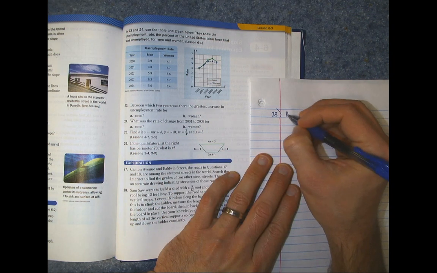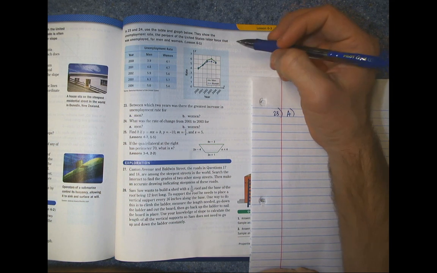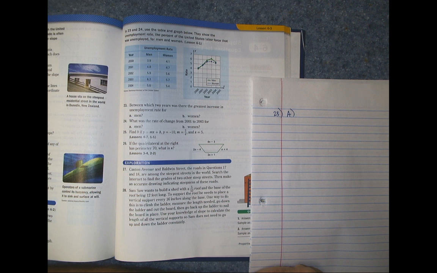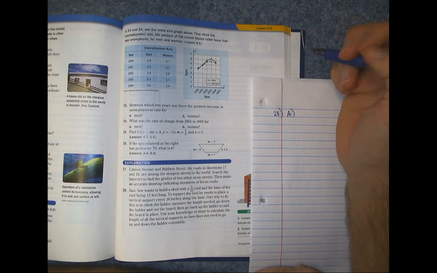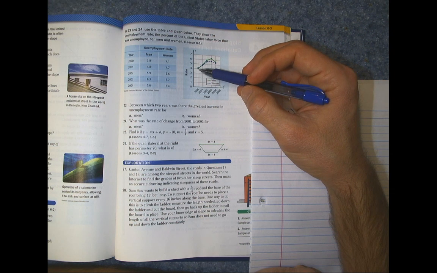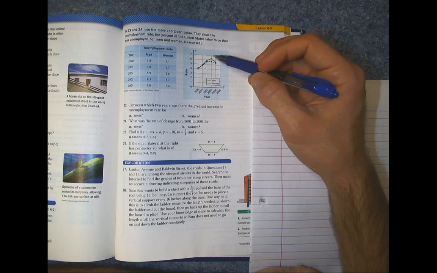So part A, we'll just look at men. You can look at the chart, and I think it's pretty obvious. You can see based on the graph where that big jump is going to be. So men are on the green line, so you want to look, where is it the steepest? Where does it go up the fastest? And you can clearly see at the end it actually goes down.